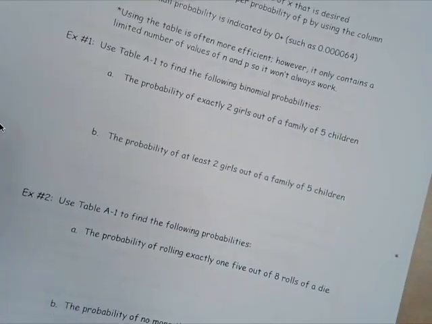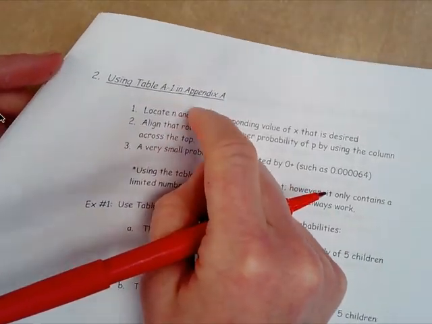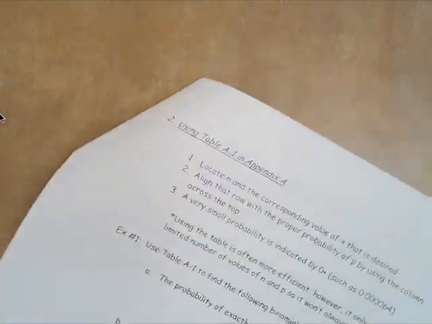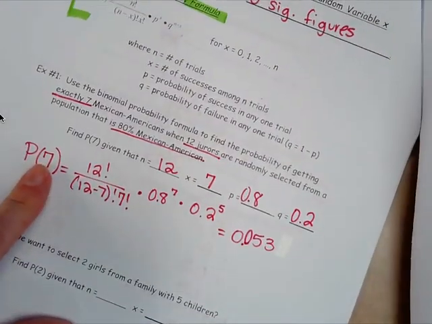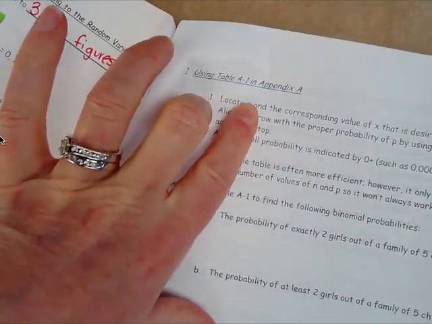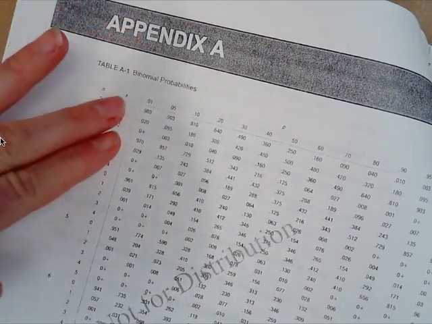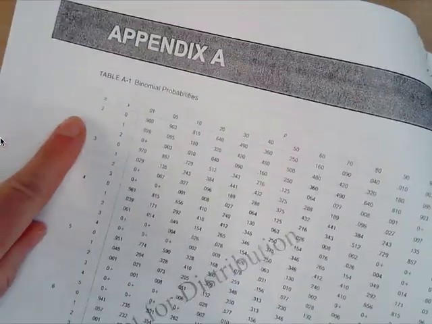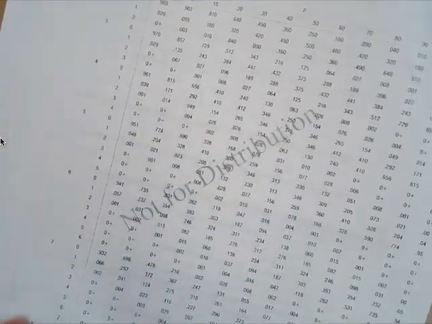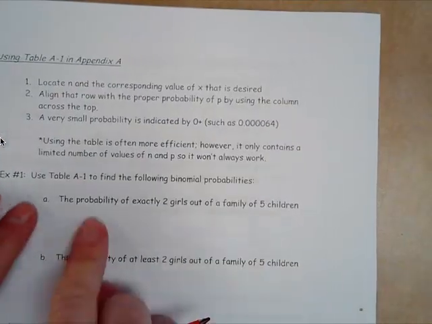All right, let me teach you. There's also using an appendix. So I put the appendix at the back of your paper. So we are going to do this example, but with the appendix. So it says locate n and the corresponding value. This one doesn't have an n of 12. So the problem with the appendix is sometimes there's not enough data on here. Like we would look at n being 12, but this one only goes to 8. So we can't use the appendix on this one. So we are going to do this one thing.